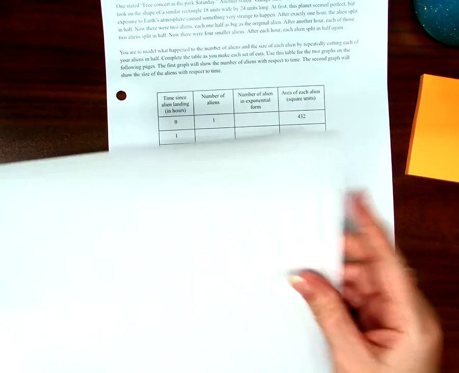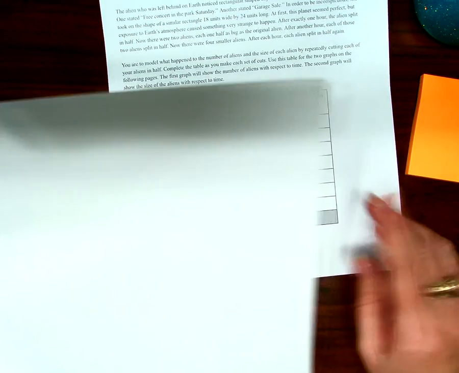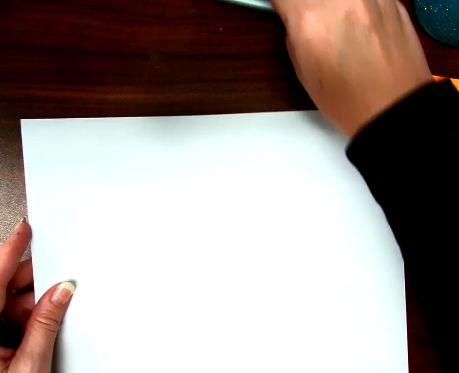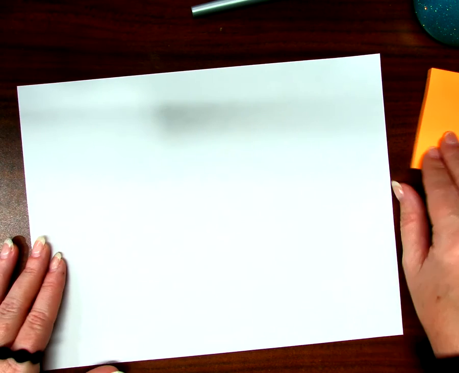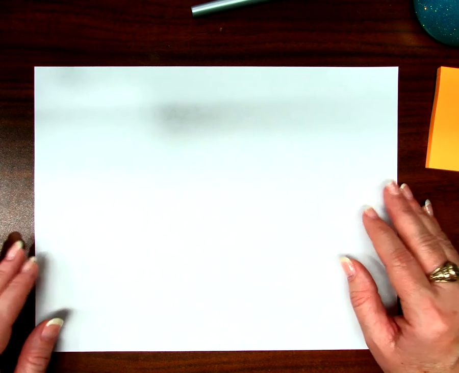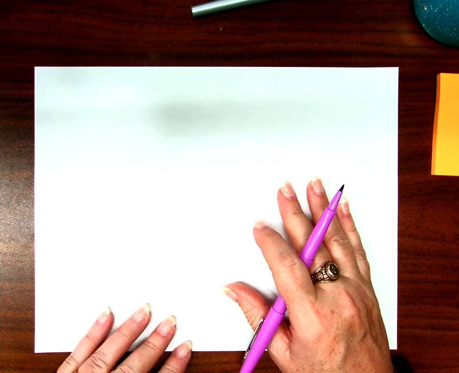Here's my alien. You guys have your aliens? I'm going to move this for a second. Here's my alien. You can even draw a face on it, but that seems really weird because you know you're going to cut it in half. I'm not judging you. I'm just saying.